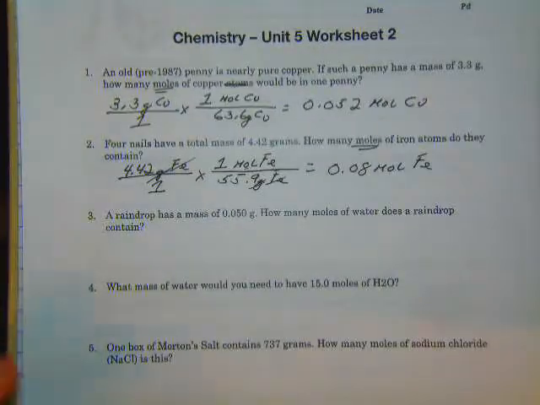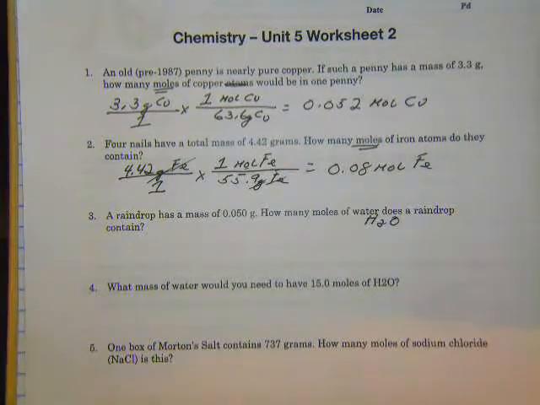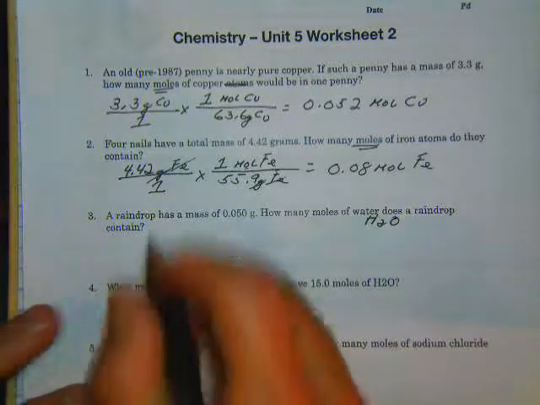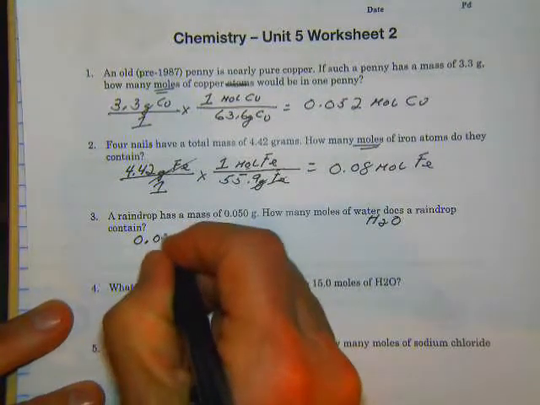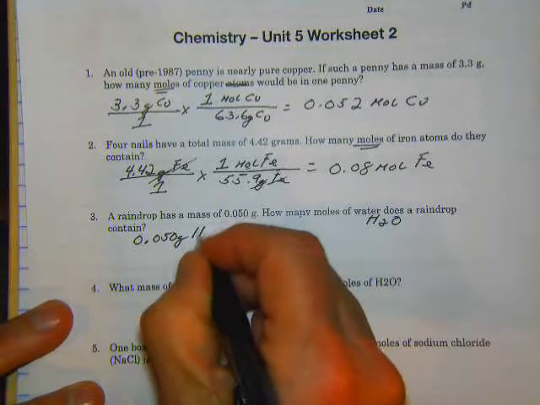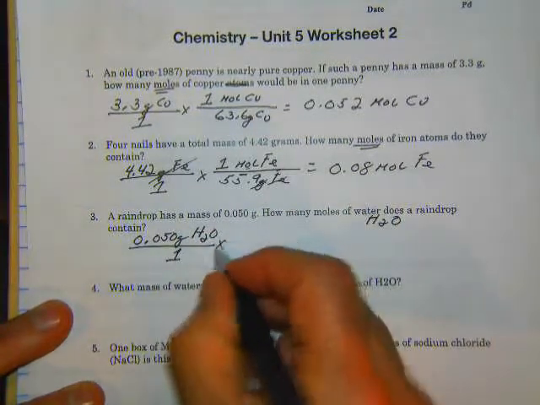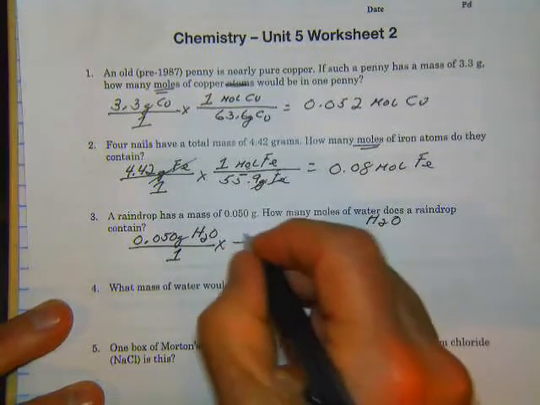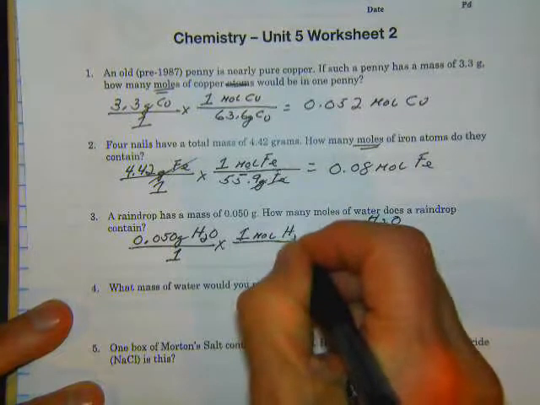We've got a raindrop, so again, water is H2O. How many moles of water does a raindrop contain? Our raindrop has a mass of 0.050 grams. So mass converted to moles. 0.050 grams of H2O, and again, I like to put that over 1. And we know 1 mole of H2O.